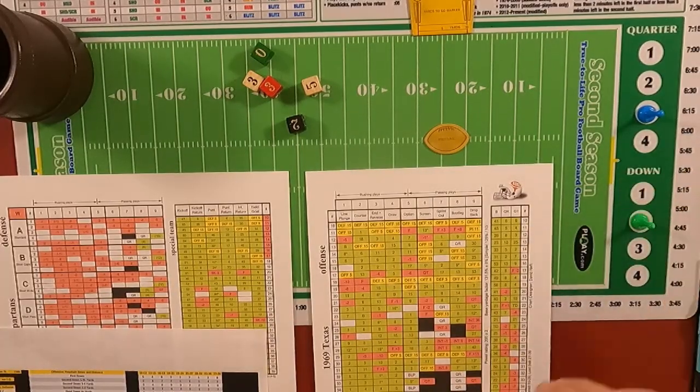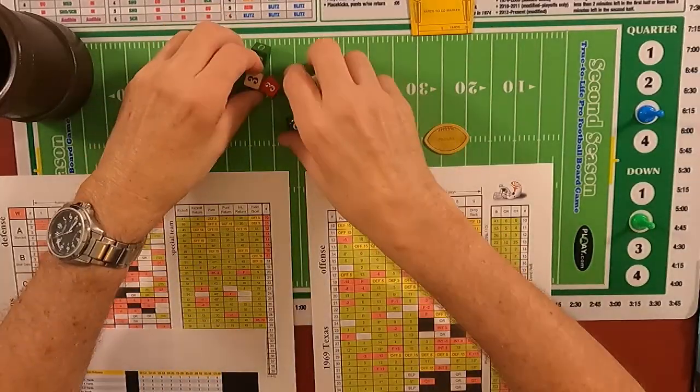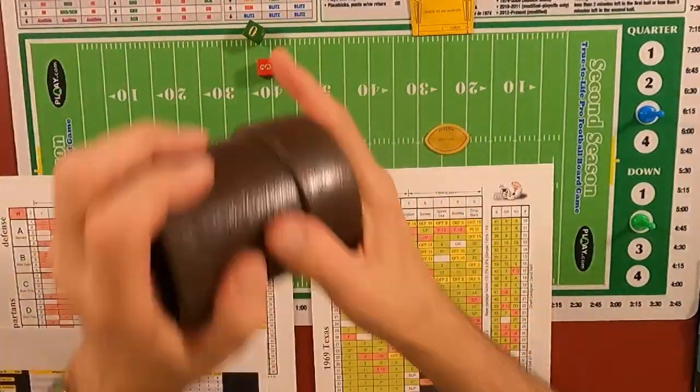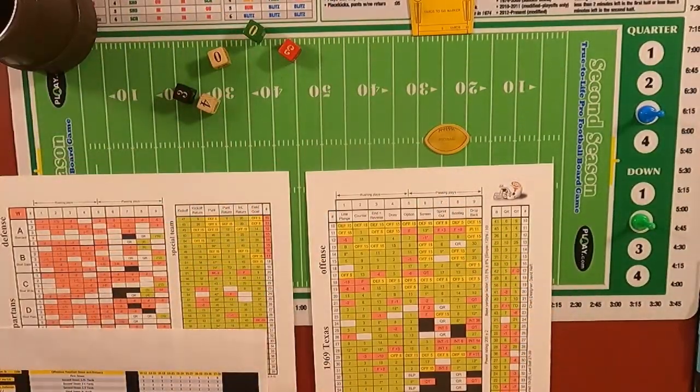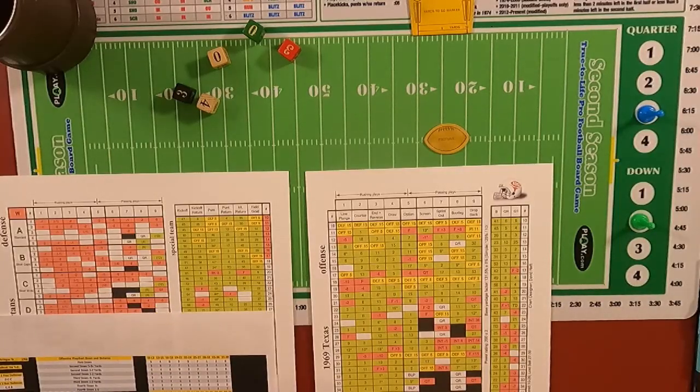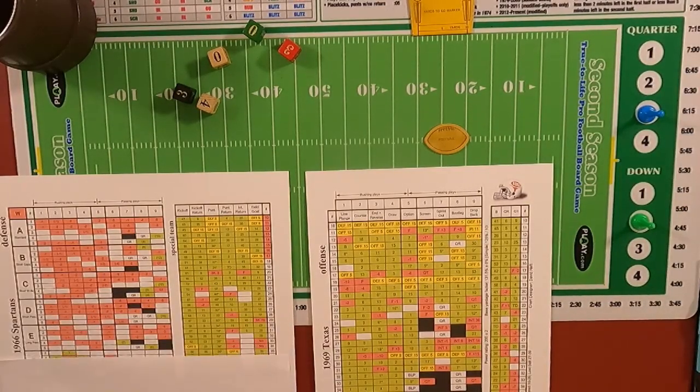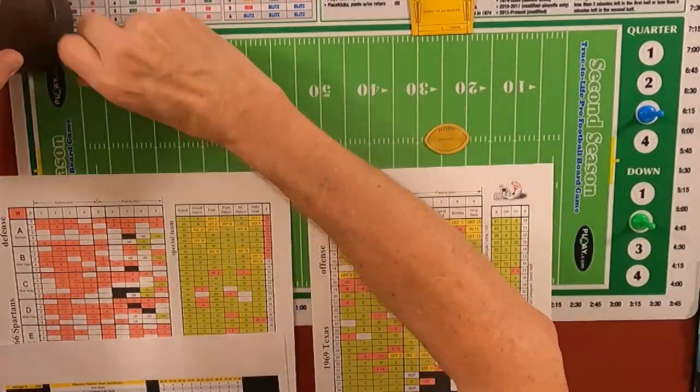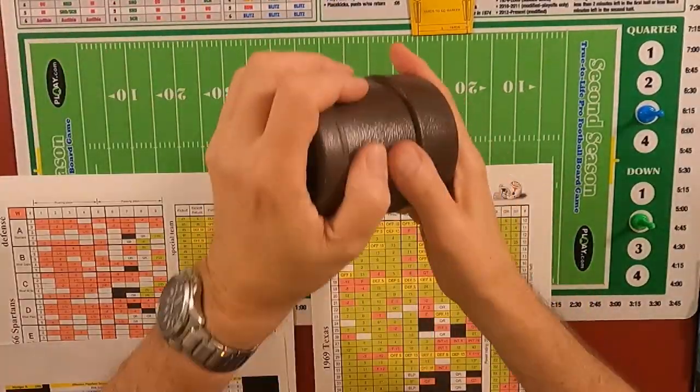Okay. 2nd and 1. Now's when I can take a chance if I want to. Do I try to keep the momentum? If I get trapped, I'm in trouble. I'm going to do it. I'm going to do a drop back pass. He's at 2nd and 1. He's going to go 34. Oh, he went with the long pass defense. Son of a gun.